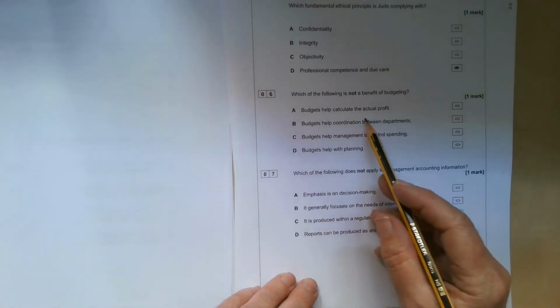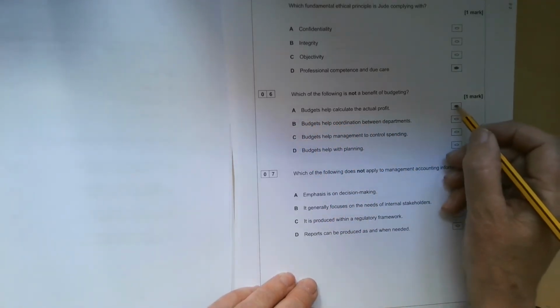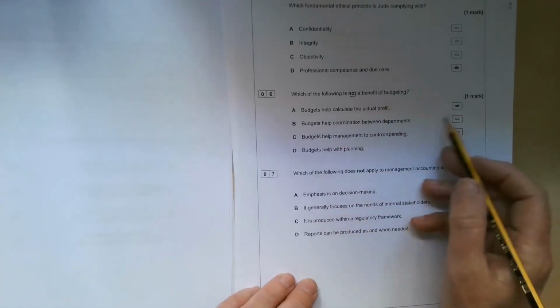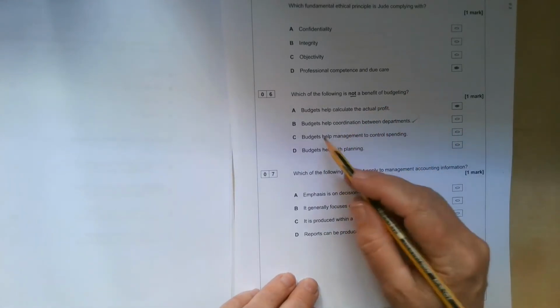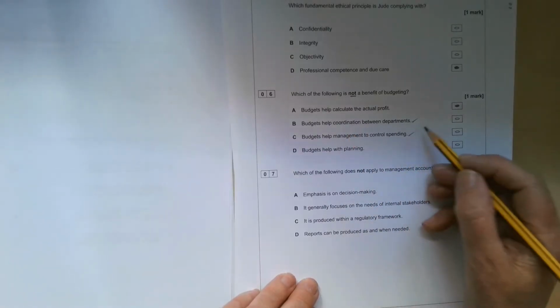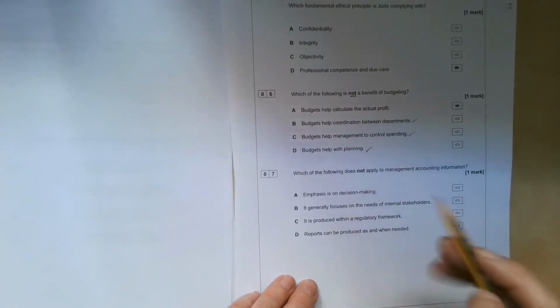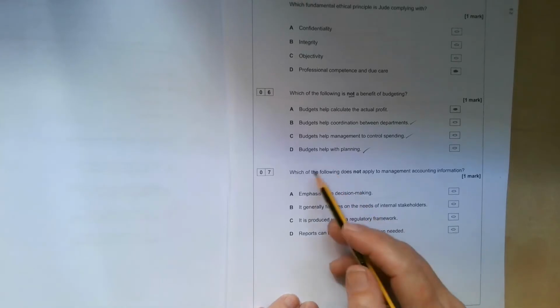Well, budgeting, it doesn't calculate the actual profit, it only calculates the budgeted profit. So I think the answer is A, but these are all benefits of budgeting. So helps coordination, helps management control spending, helps with planning. So it's definitely got to be A there.